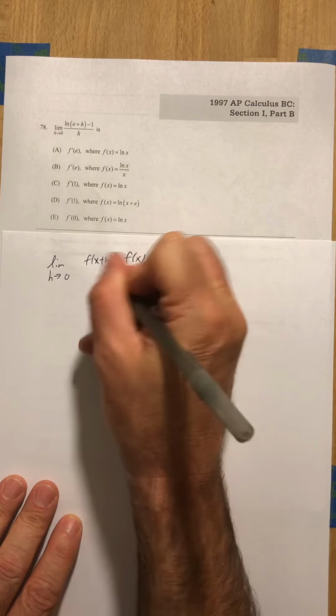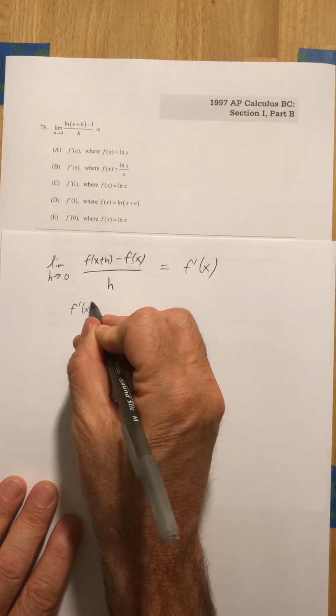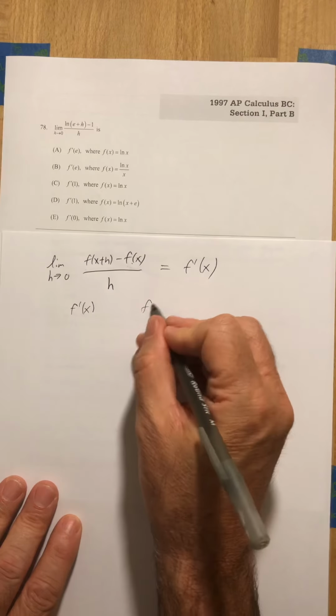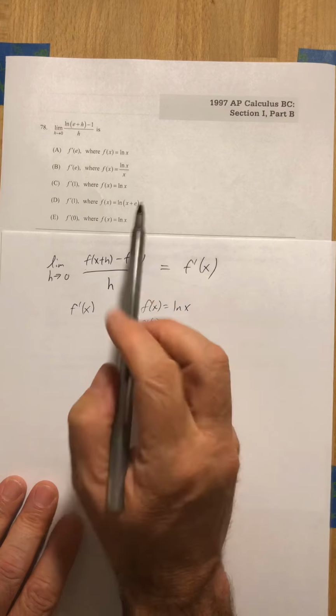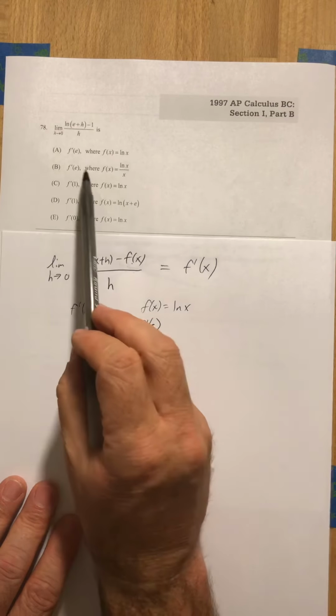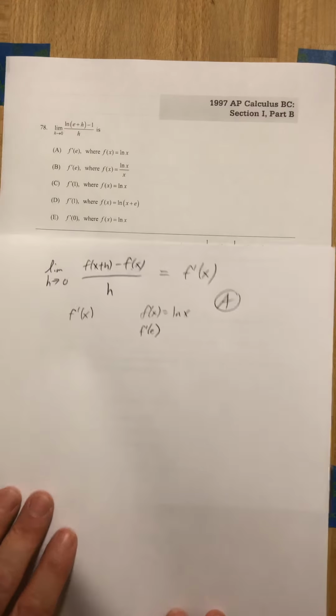Looking up here, the function involved is the natural log function. The value that I'm finding the derivative at is going to be e, right? F of e is 1, so that's why the 1 makes sense there. So really this is the derivative of a function where the function is natural log x, and the value that you're finding the derivative at is e. So it's f prime of e, where f of x is the log function. A is our best answer.